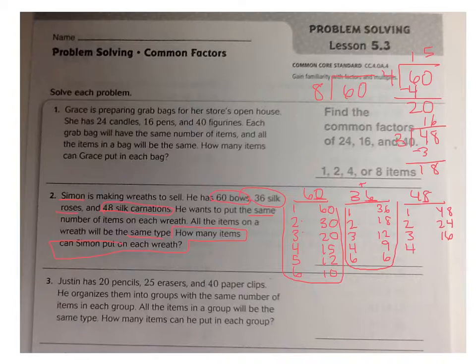4 times 12 is 48. And then I know 5 is not a factor because in the ones place it is not a 0 or a 5. And then I know 6 times 8 is 48. I know 7 is not because 7 times 6 is 42, and 7 times 7 is 49. So I know that I have all of the factors of 48 because 8 is the next number.